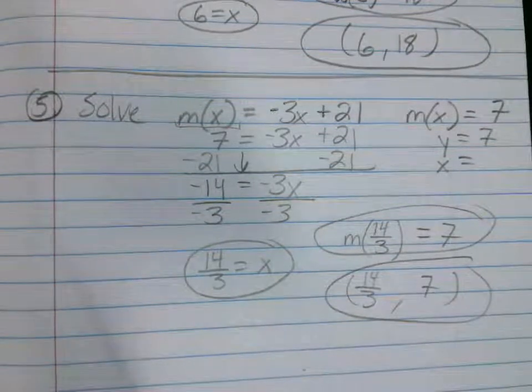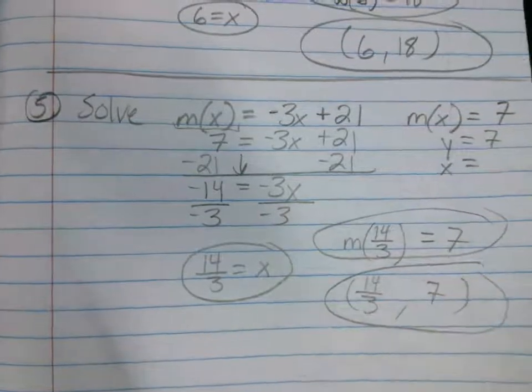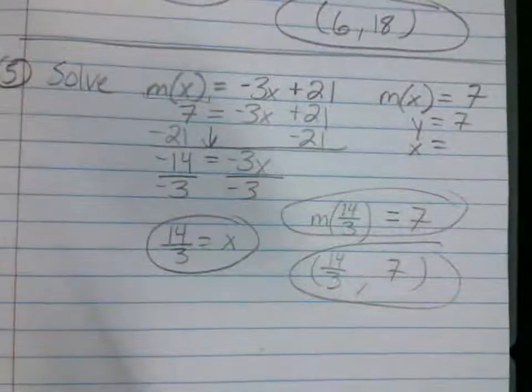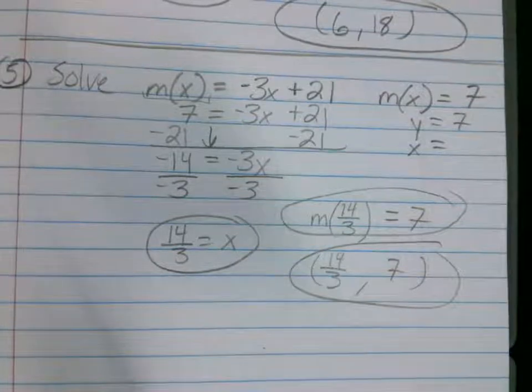Any questions? Is everybody good? All right, so now we're moving on to the last topic of this. I'm going to pause real quickly so you can write this down. Let me know when you have it. Page 26.